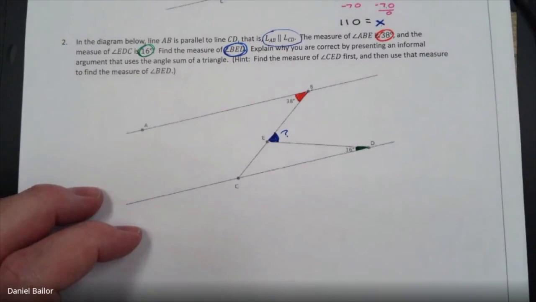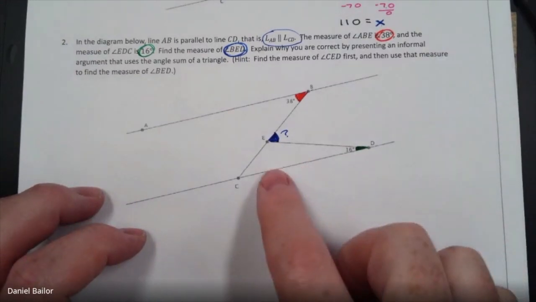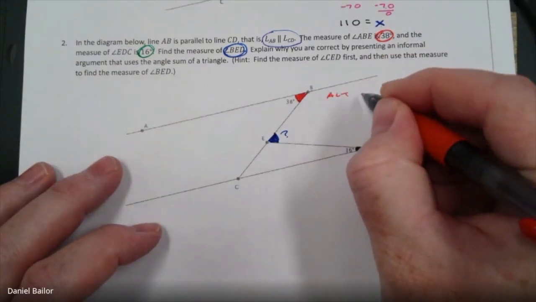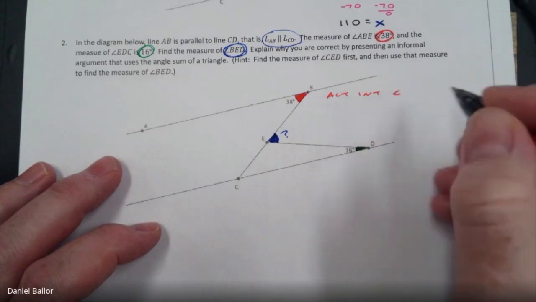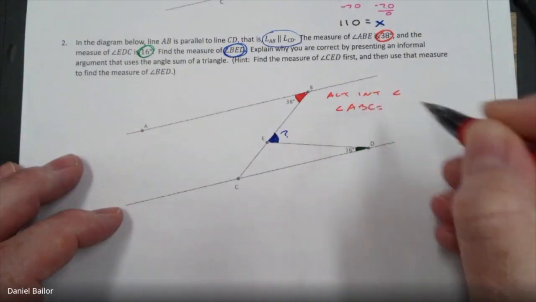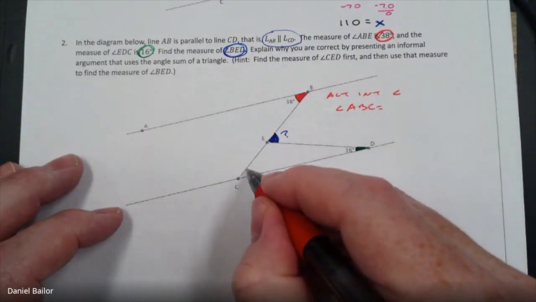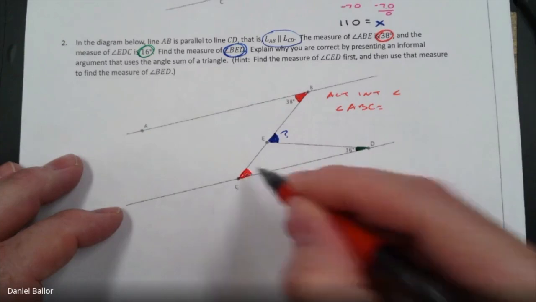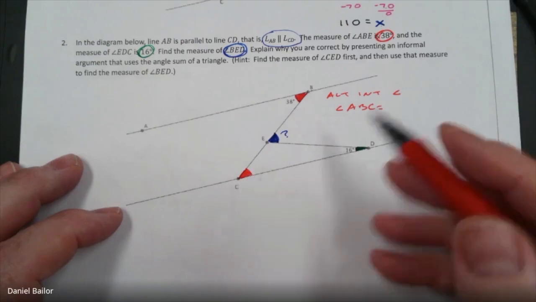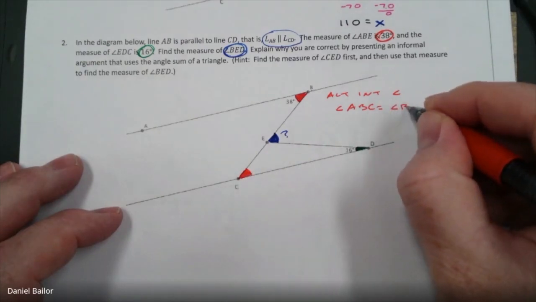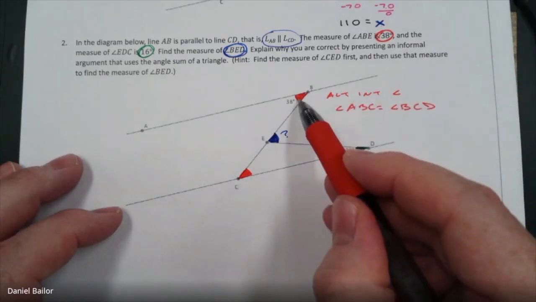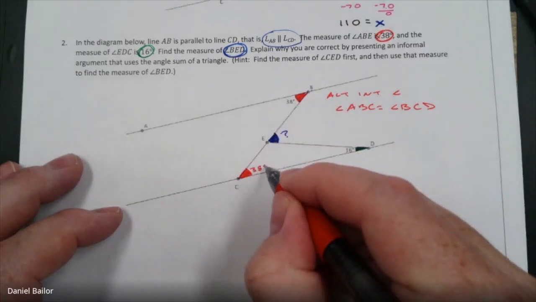So what we do, use the alternate interior angle again. So alternate interior angle tells me that the red one right here, angle ABC, equals, remember this one right here, alternate interior angle, equals this one right here, alternate interior, equals angle BCD. So I know this one is 38. This one also is 38 degrees.